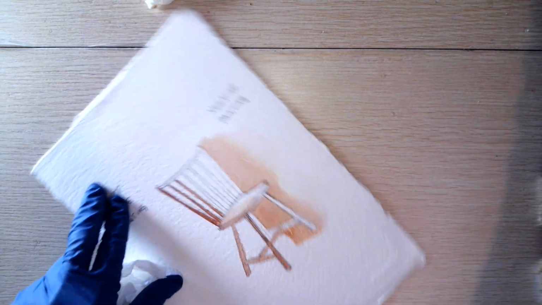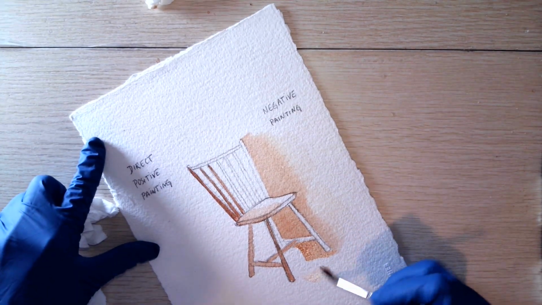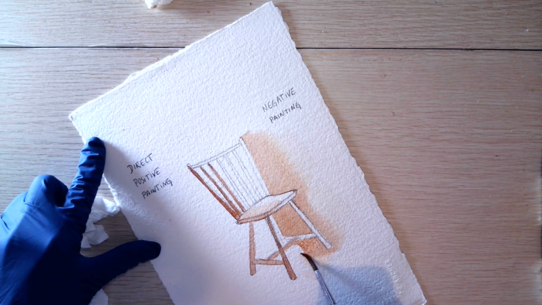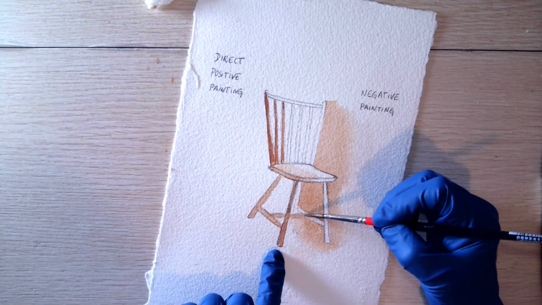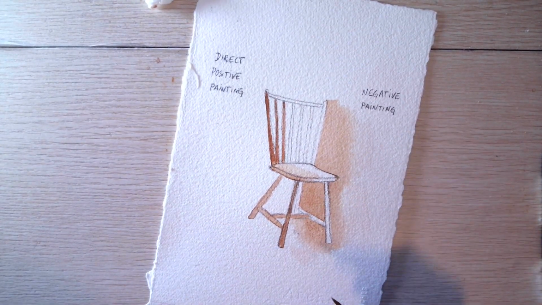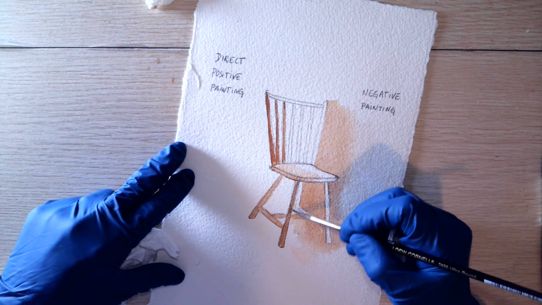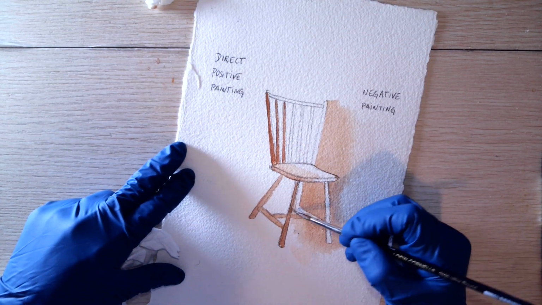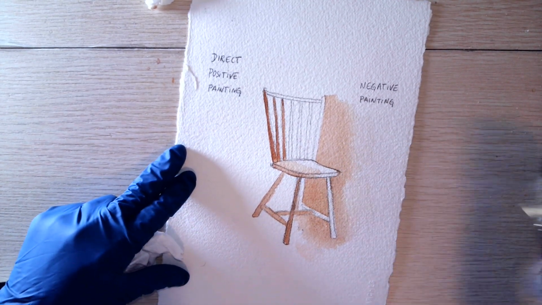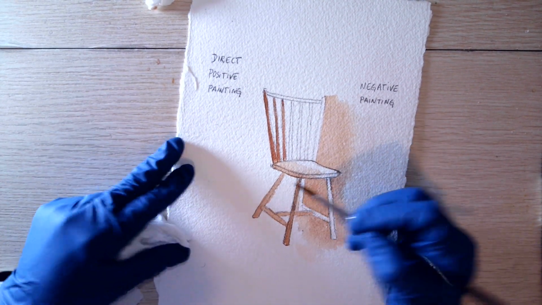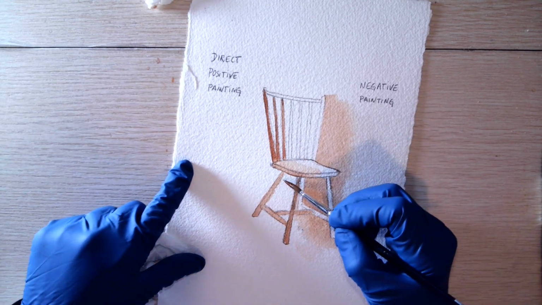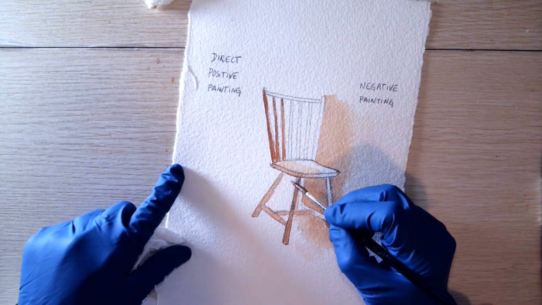And that's a little bit of transition here between direct painting and negative painting. You may want to continue here. And you always have a choice to put a background if you want right here.